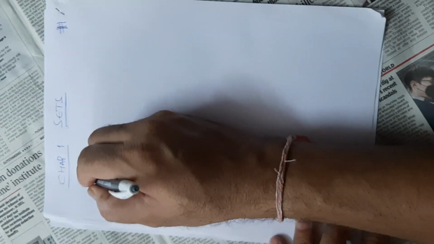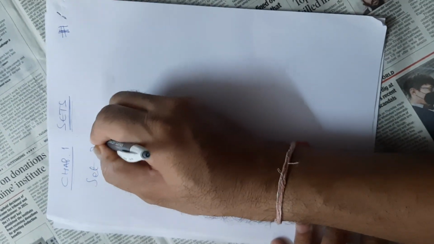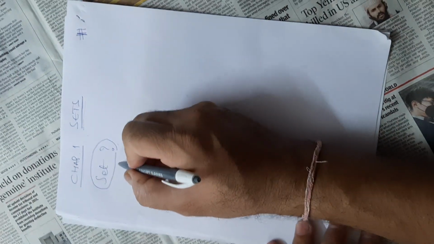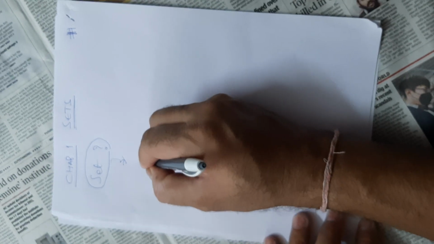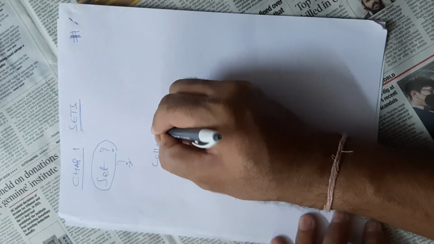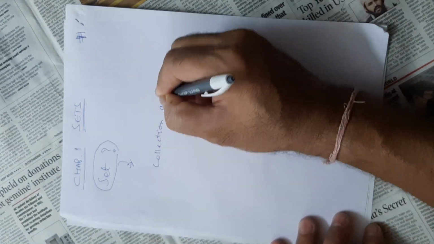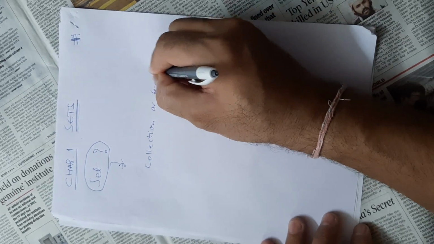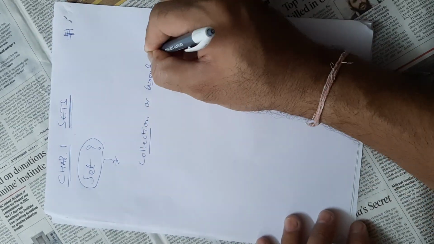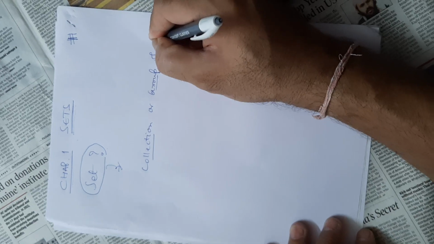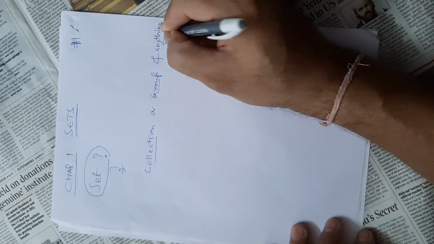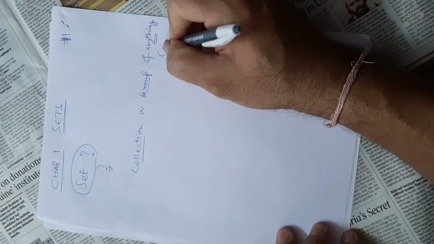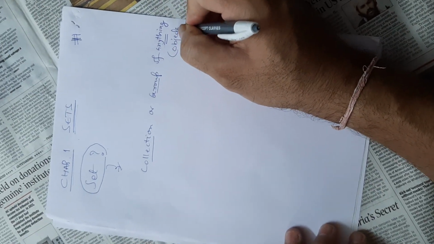So the first question is, what is a set? That's the first question, right? So in general, a set is nothing but a collection or group of anything. Collection or group of anything. Now anything we usually call objects in sets.